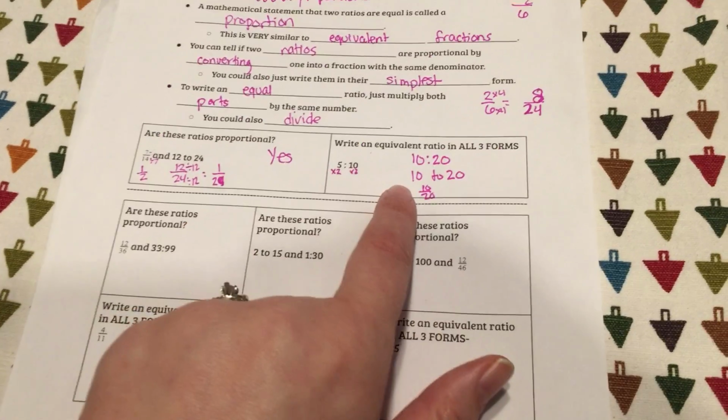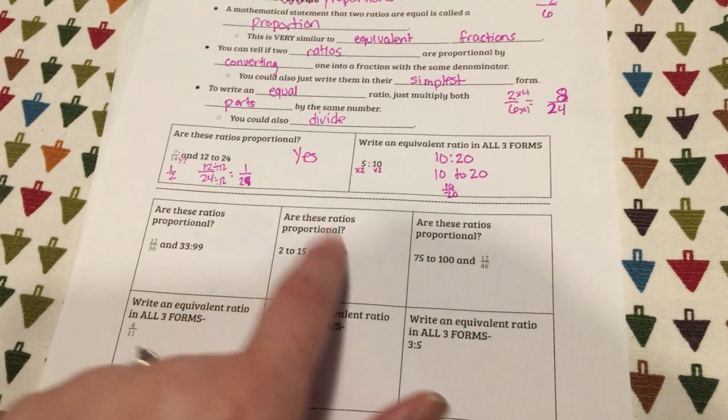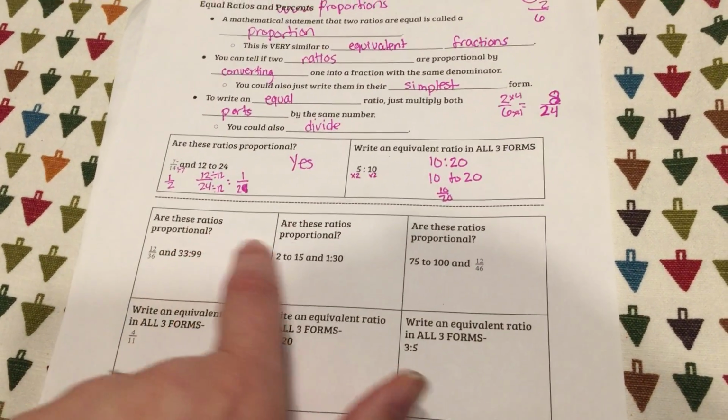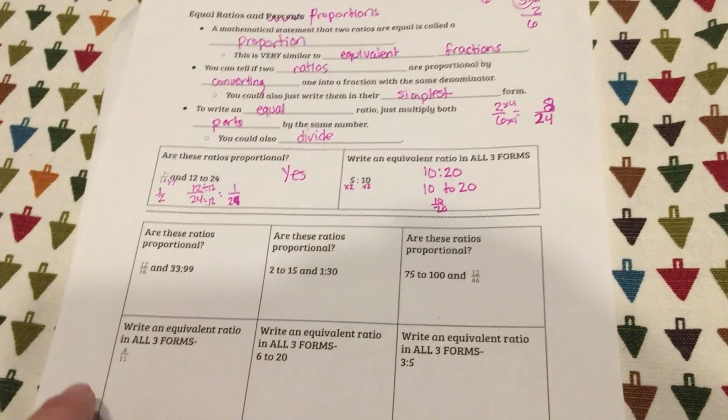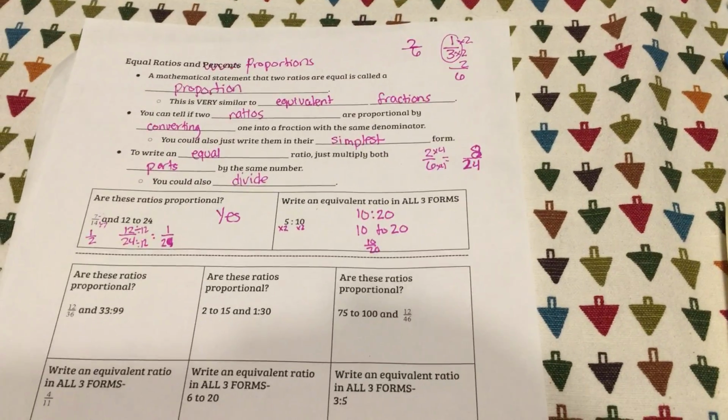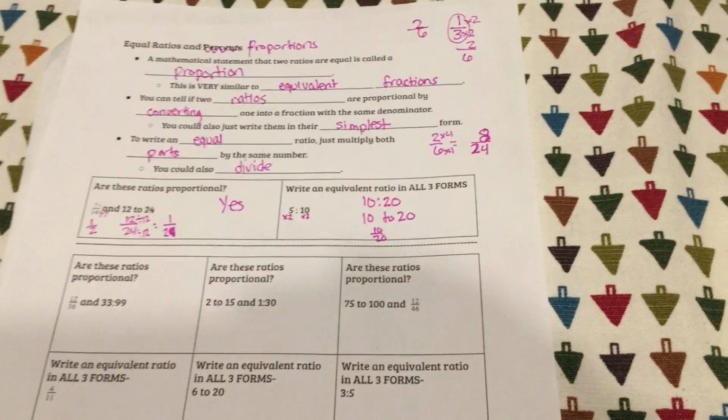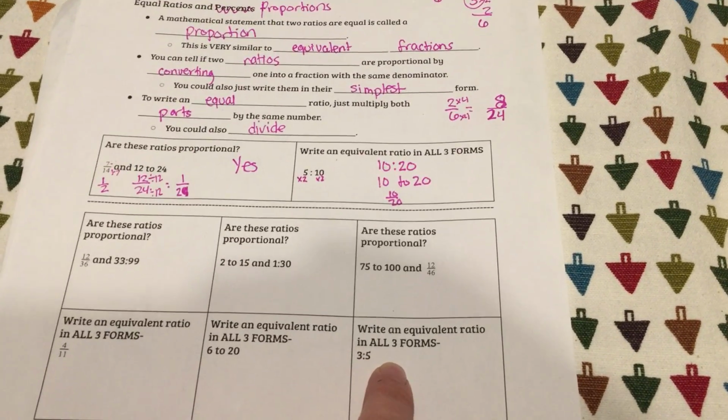So like I said, you have 6 problems. The first 3 look like this. The second 3 look like this. So I need to see yeses or nos for each of these, and I need to see some work. Don't just guess. And down here, if I don't see all 3 forms for my new equivalent ratio, you will not be given credit for doing it tonight. Thank you.